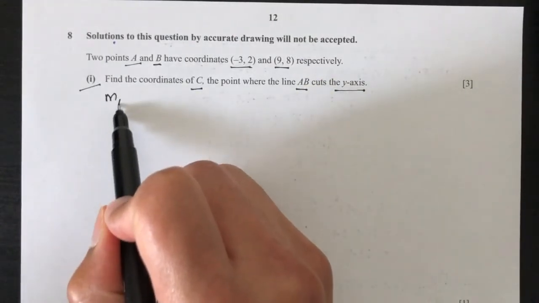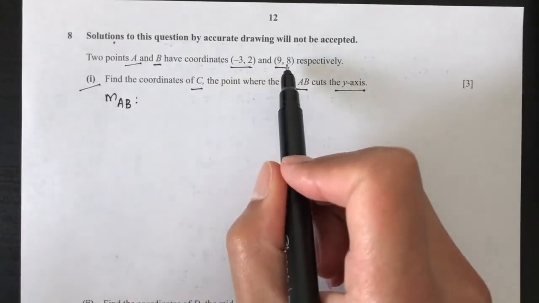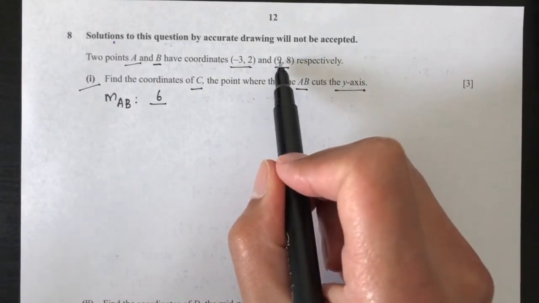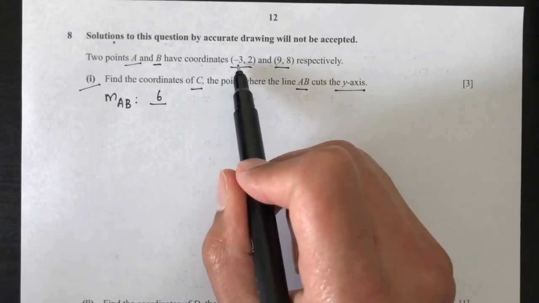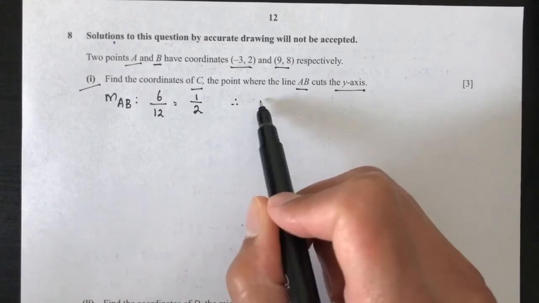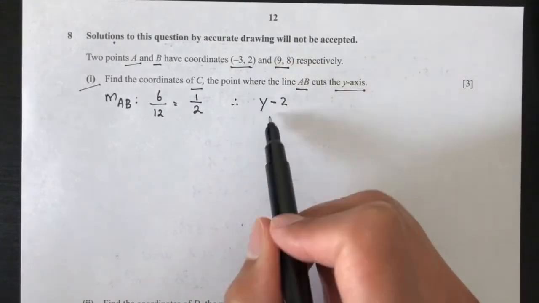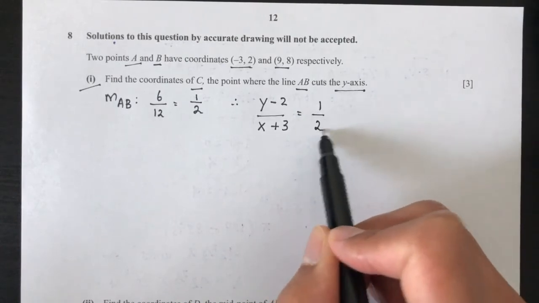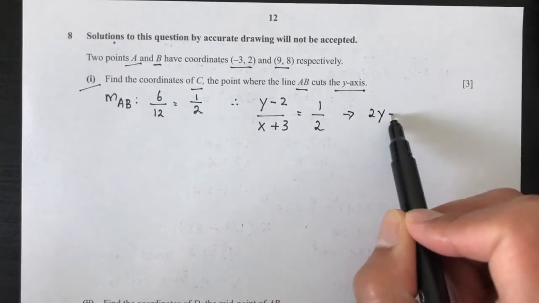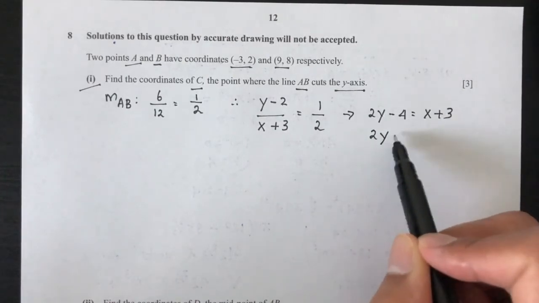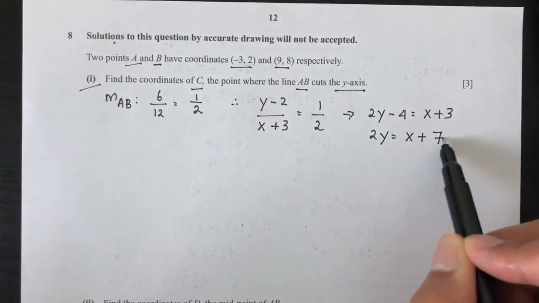So first we have to find the equation of AB. First, what is the gradient of AB? That is y2 minus y1, 6, over x2 minus x1, that will be 12. That will be half. So now the equation will be (y minus 2) over (x plus 3) is 1 over 2. That will be 2y minus 4 is x plus 3. 2y is x plus 7.